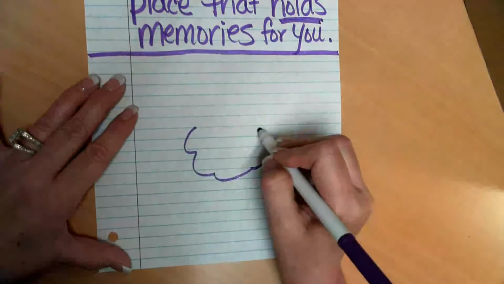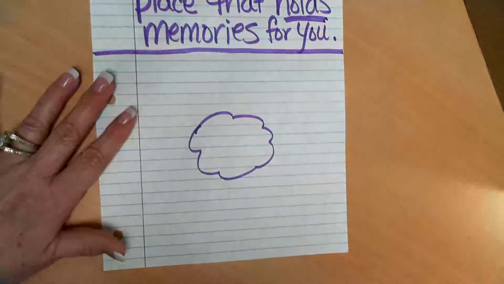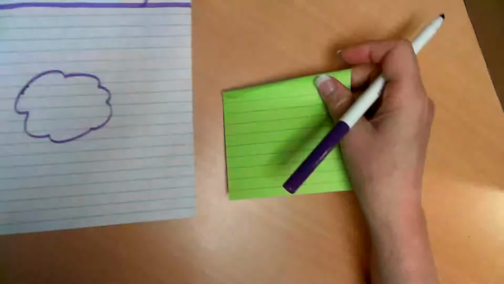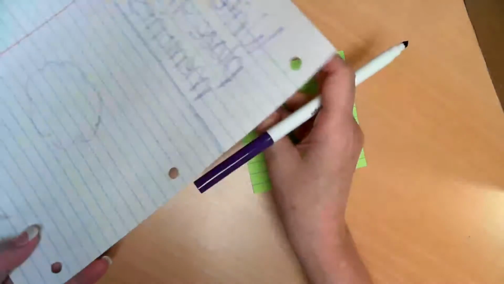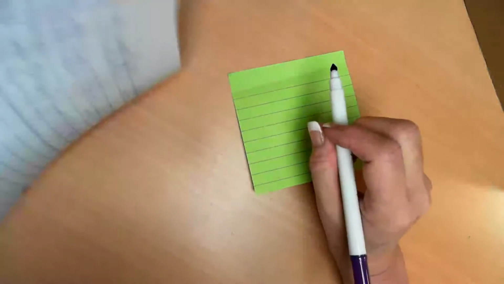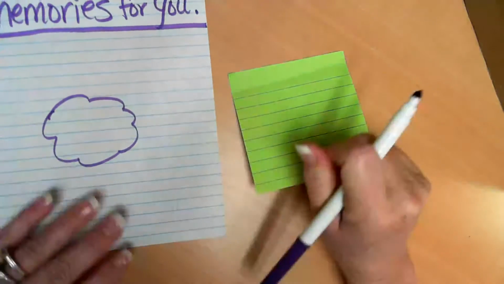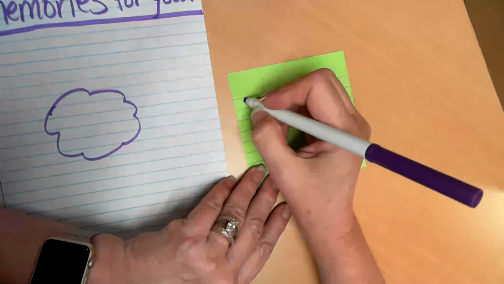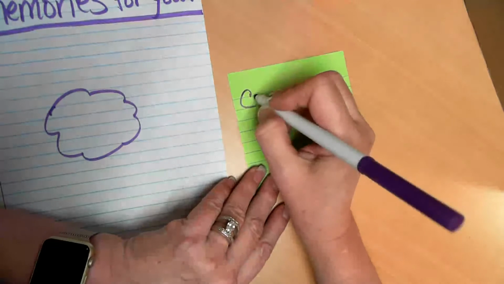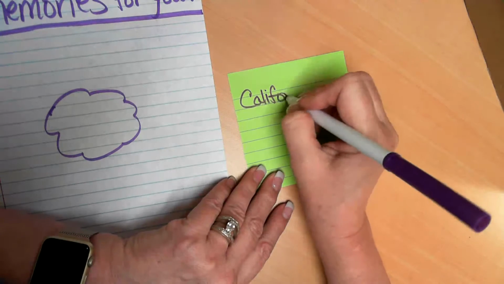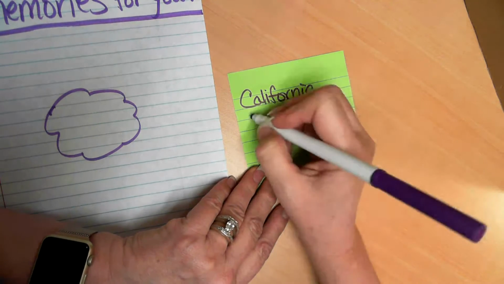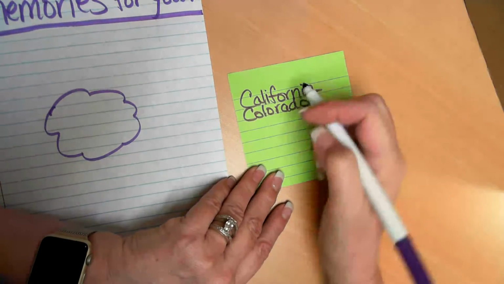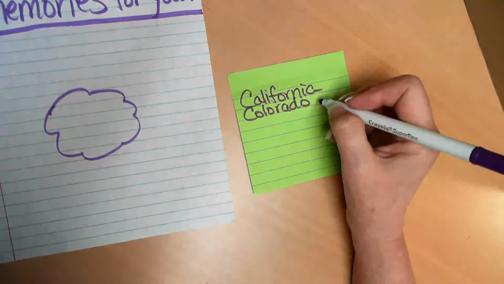So I'm going to put this here, and I think I'm going to get maybe even just a sticky note. And I'm going to think about places first. You could turn it over and do it on the back, but since I'm writing with marker, I don't want to do that. I want you writing with pencil, though, okay? So let me think about some places. Let's see, California. My daughter lived in California for a while, and we went out there. Colorado. These are big and broad. I would want to make them more narrow than that.